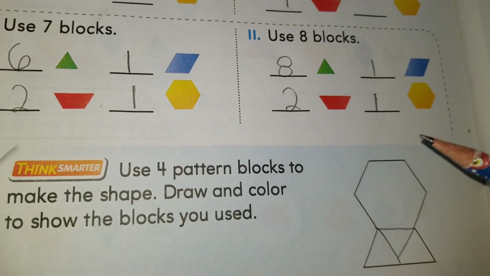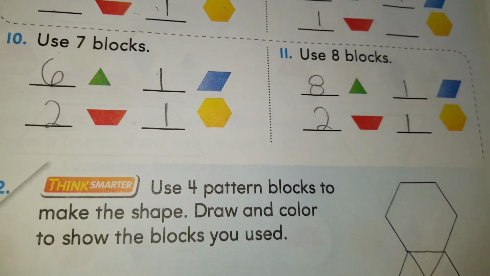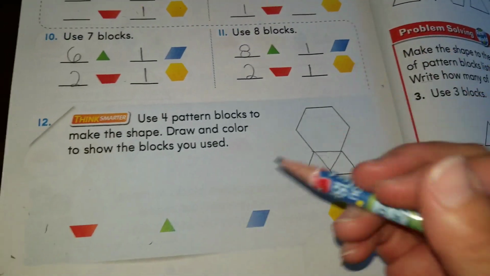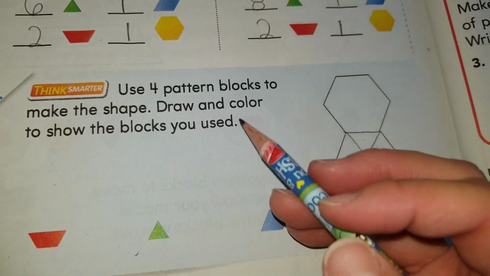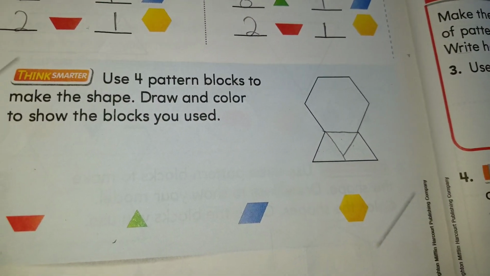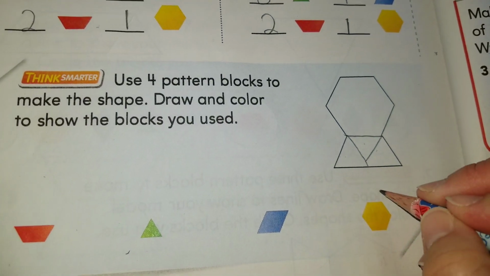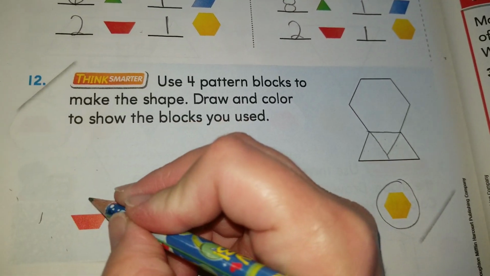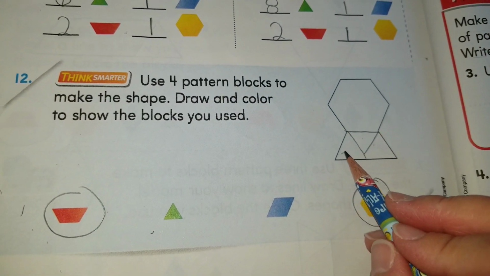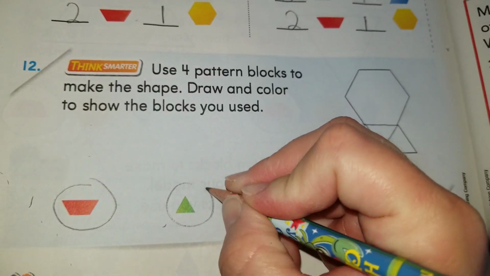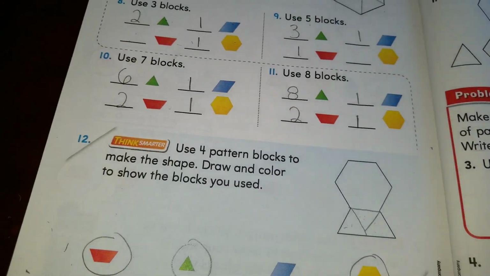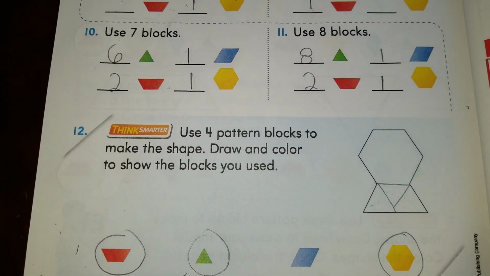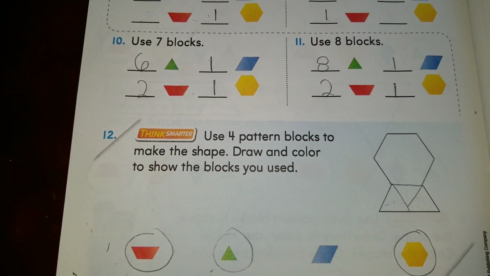So you can use your crayons to color the hexagon 1 color, and then you use 3 other colors for each triangle. Oh, and you're going to circle the shapes here, very important. What are the pattern blocks you use? You use a hexagon. The hexagon is right here at the top. You use a trapezoid, and then you'll use 3 triangles. Yay, we're done with lesson 12.6, boys and girls. Actually 12.5. Right, we're done with this lesson for today.